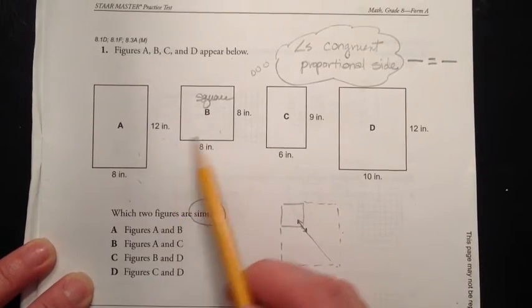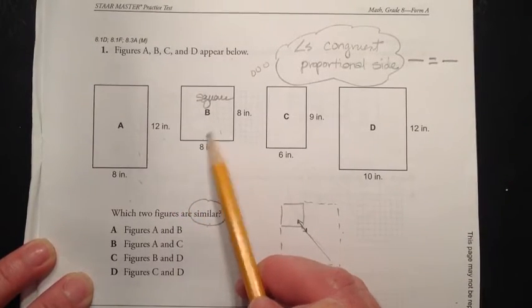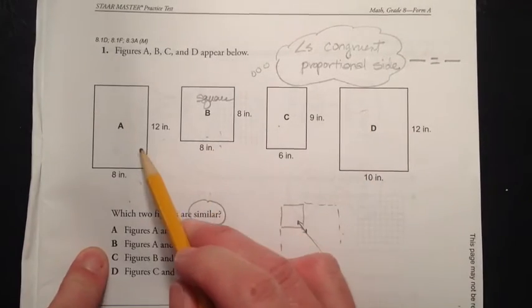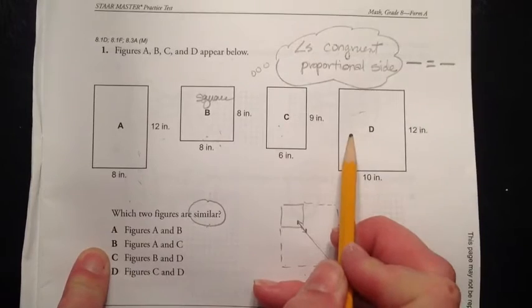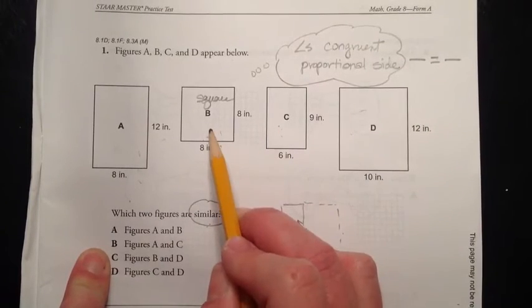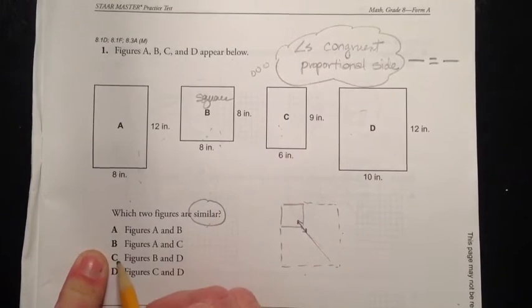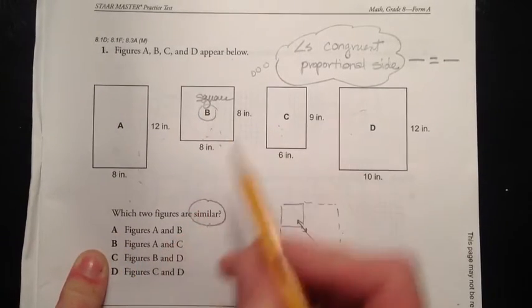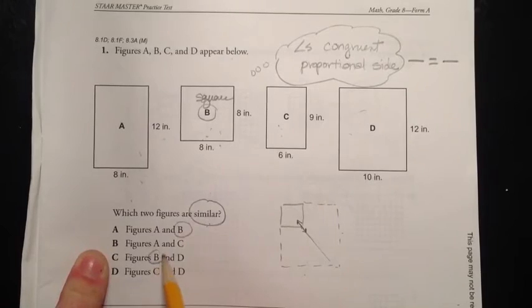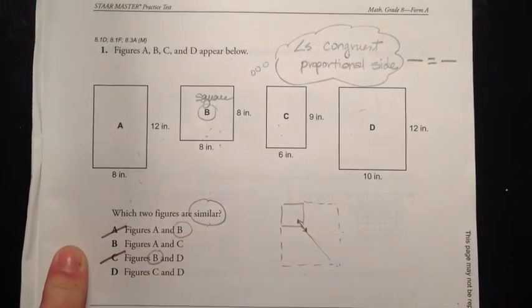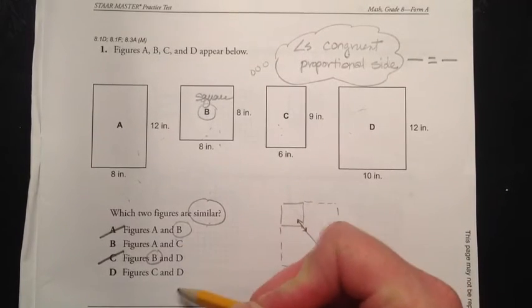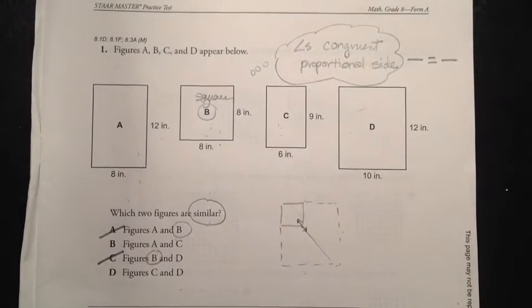Now, do you think that we can eliminate one of our choices? Absolutely. No rectangle is going to be a similar figure to the square. It just can't happen. Okay? So we can automatically eliminate any of the answer choices that have a B. Those are our worst choices. Remember we talked about that in class. Okay, now I'm down to a 50% chance of getting it correct.